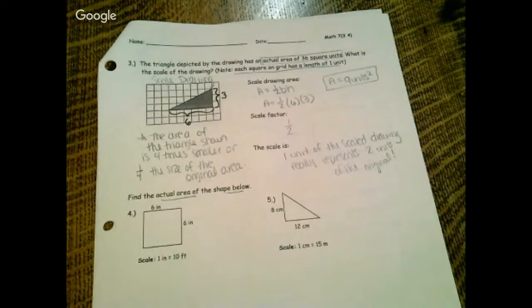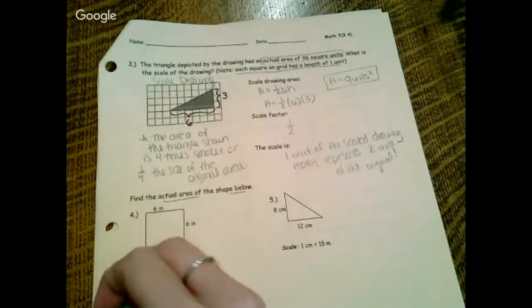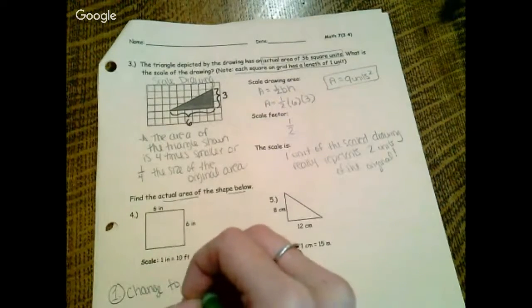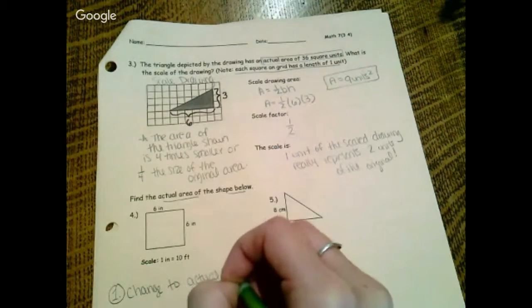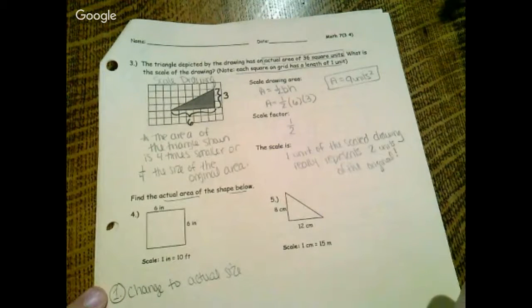So we have 3 steps that we have to do. The first step that we have to do is change to actual size. So this gave us the scaled version. We need to find out what the actual area is. So first we have to change those dimensions. So let's take a look.